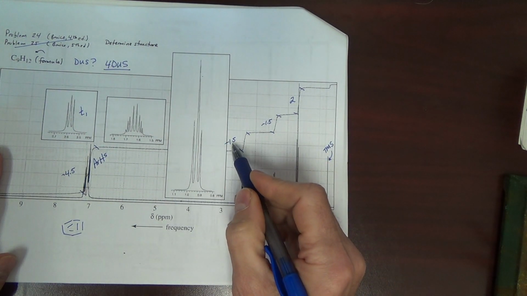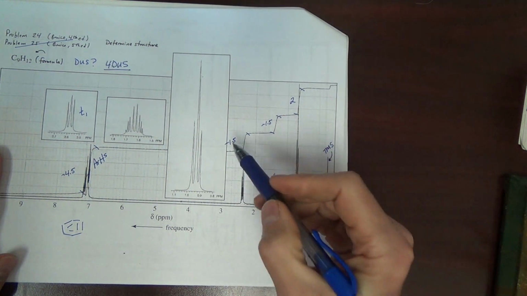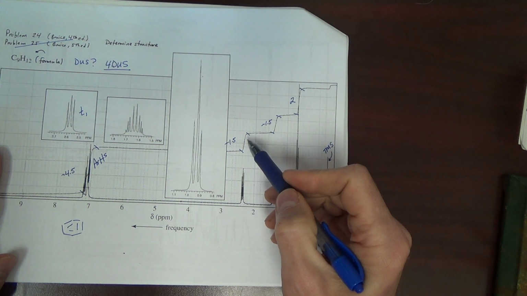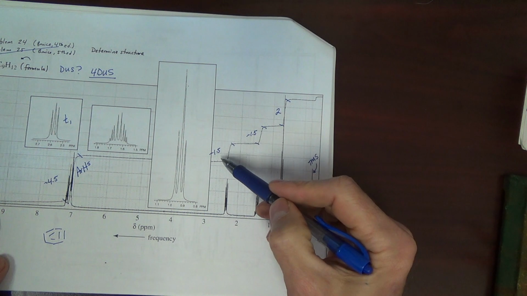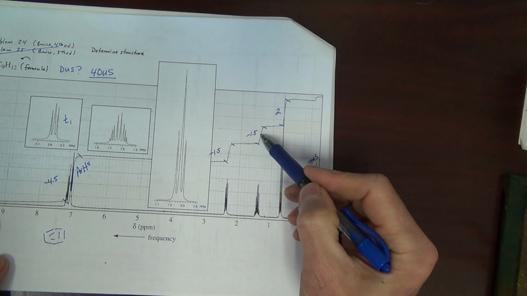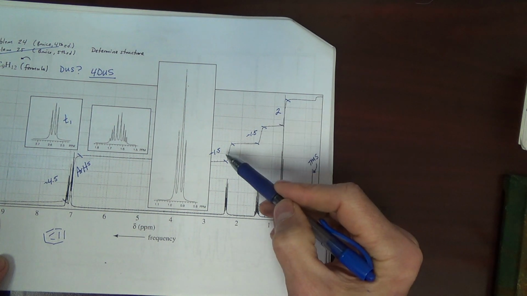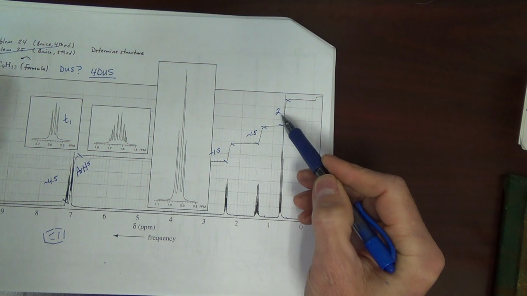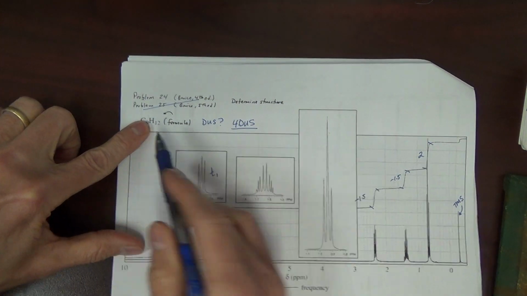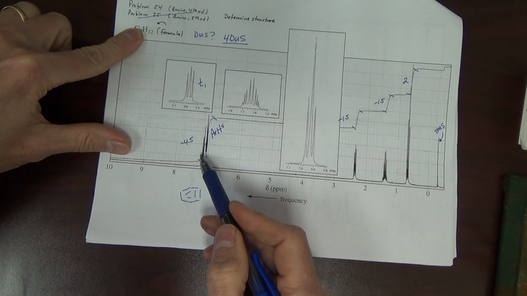Now you can't have a half a hydrogen, so it can't be 1.5 hydrogens. This is either 1 or 2. If it's 1, that means this is 1H, that's 1H. Then maybe that's 2. And that would be 1, 1, and 2 makes 4. But we have 12 H's in the compound. If this is only 4, that means this has to be 8. I doubt that's 8.